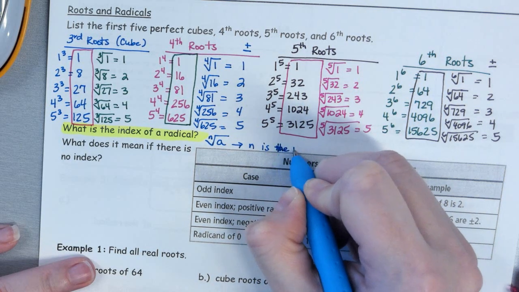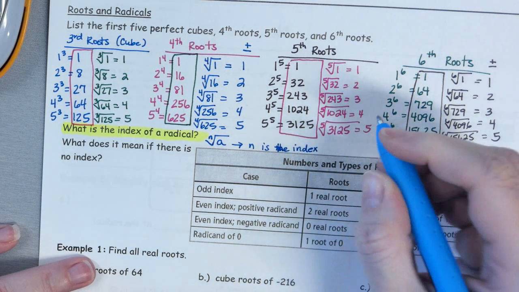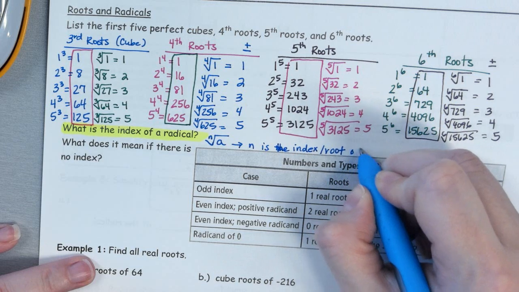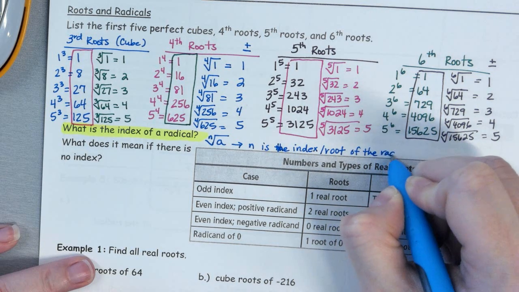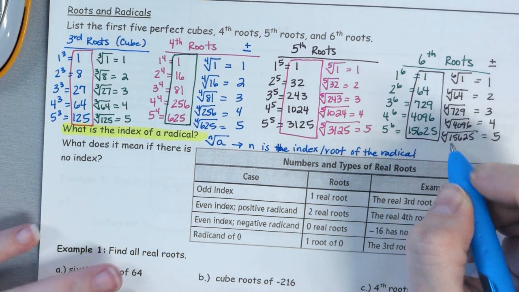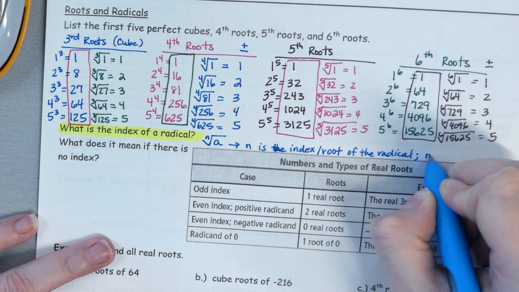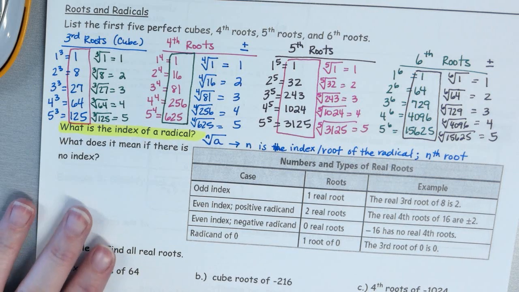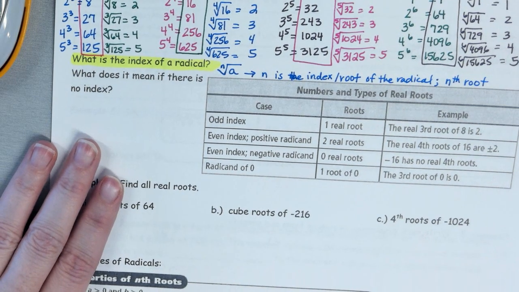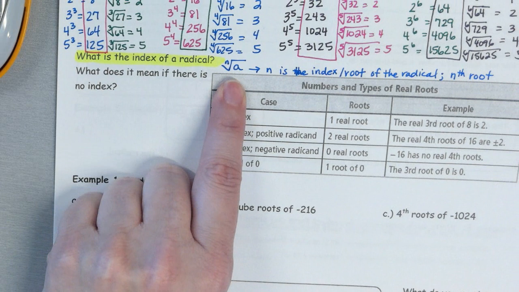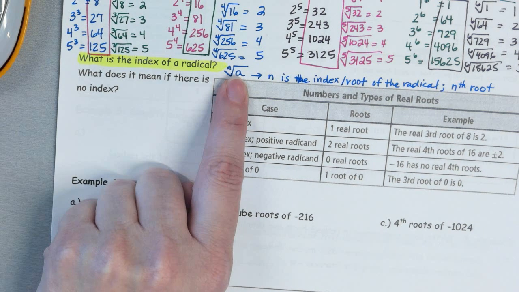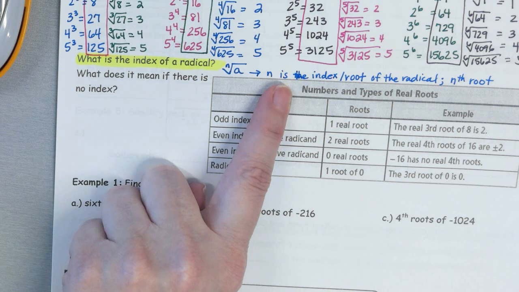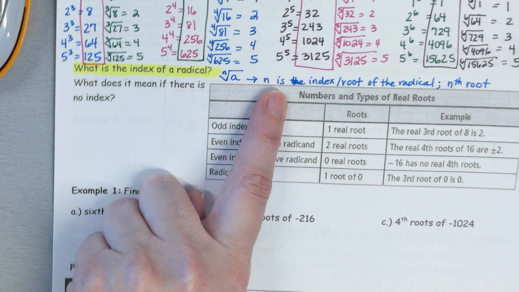Say the index slash root of the radical. For this particular one, we would say it's the nth root. So this is the nth root of A is how you pronounce that. N is the index and the root of the radical, so it would be the nth root.